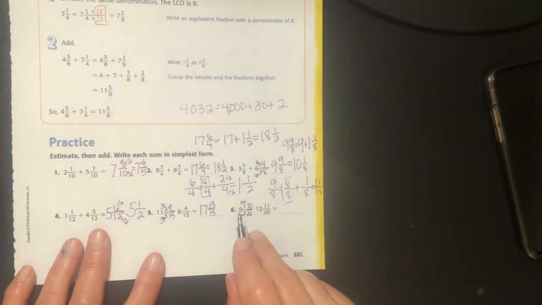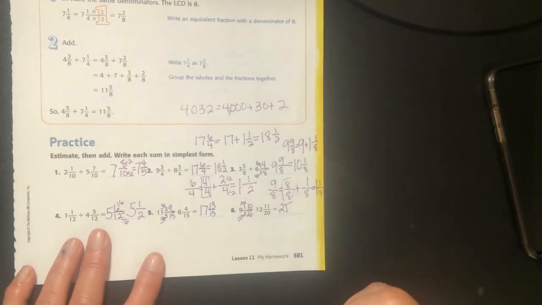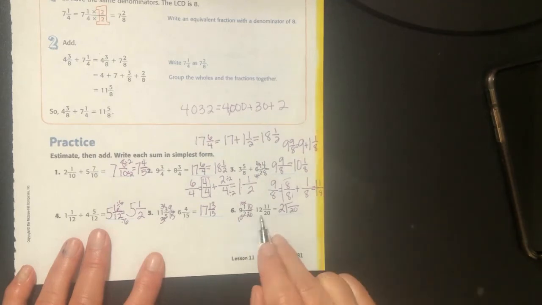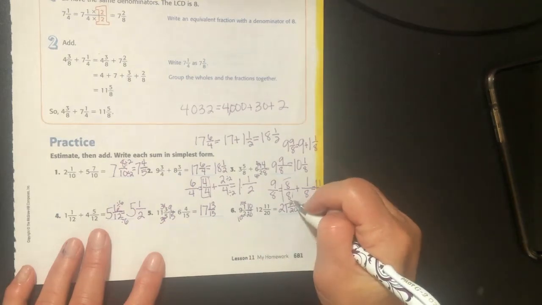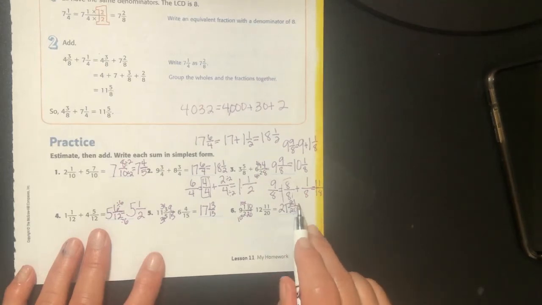So now I can add 9 plus 12 is 21. My fraction is going to have a 20 in the denominator. My numerator is 10 plus 11, which is 21. So this is 21 and 21 over 20. No. Improper fraction. We're going to fix that.